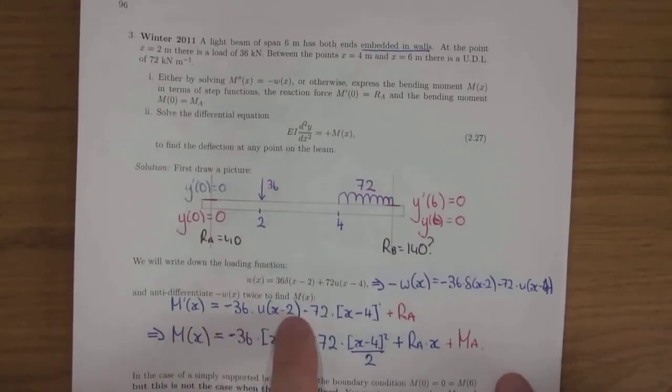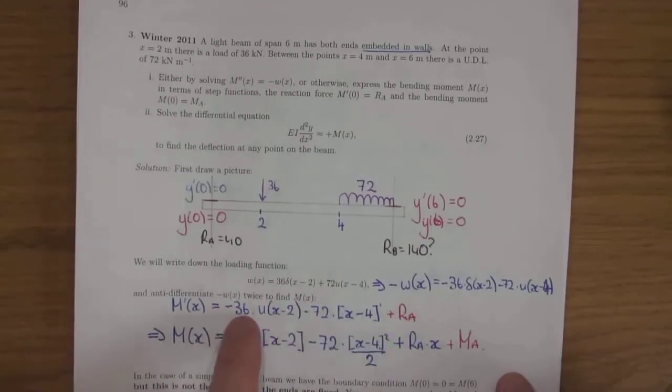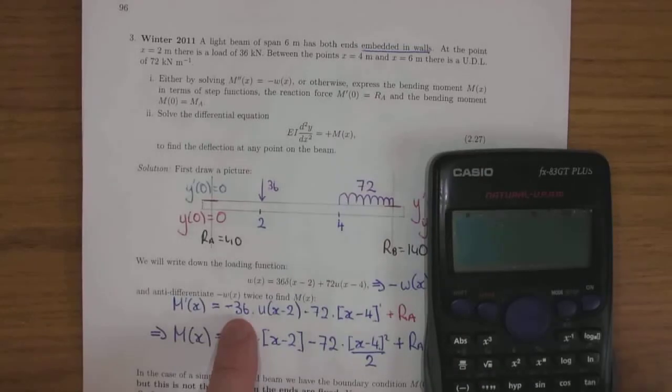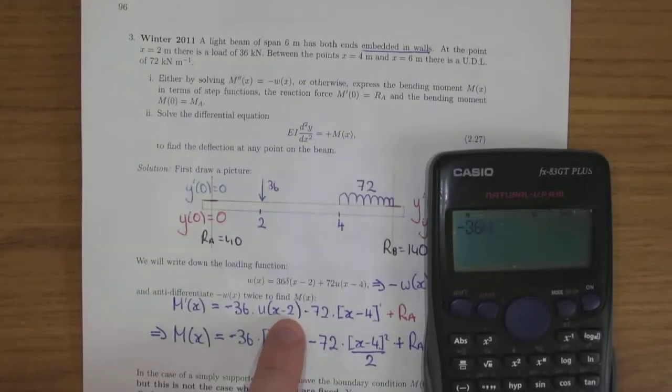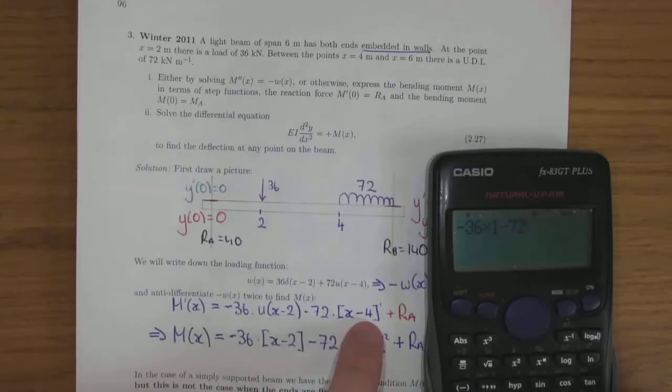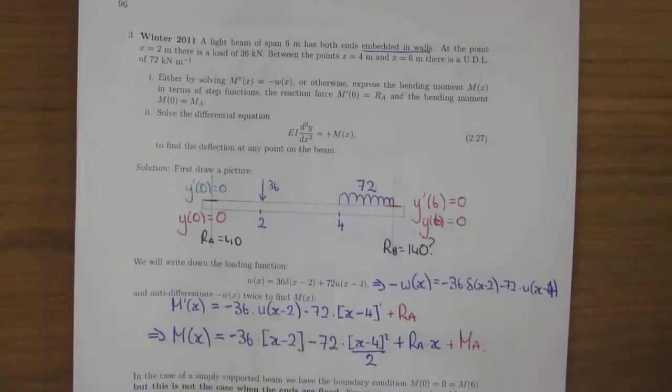So I'm going to go to this equation here and put in x equals 6. See what we get. Minus 36 u of 6 minus 2, so that's u of 4. Now if you remember the u, if you give it something negative, it gives you 0. If you give it positive, it just gives you 1. Minus 72, square bracket 6 minus 4 is 2, plus RA is 40. So I think we're looking for minus 140 here. Yeah, bingo, job's a good one.